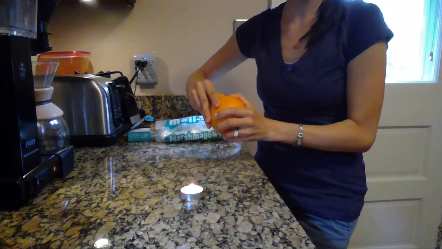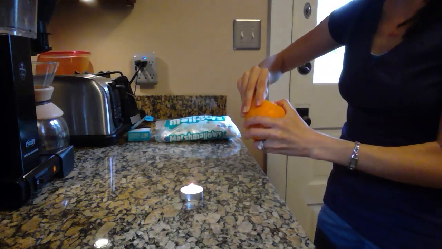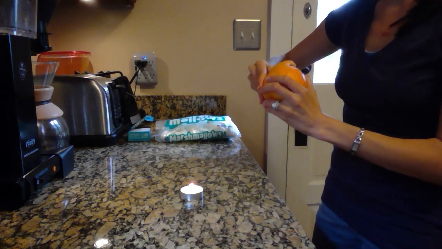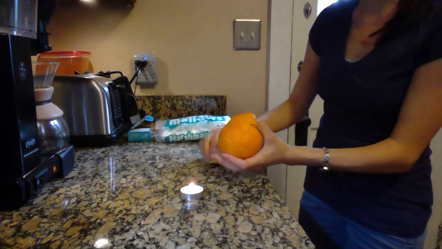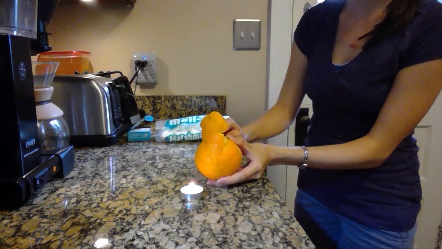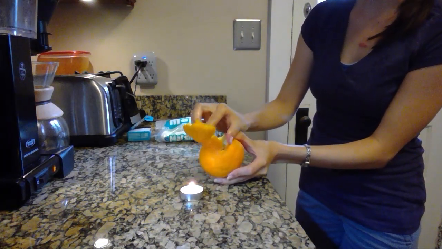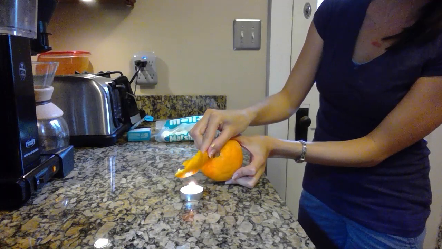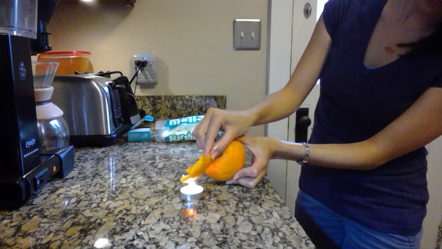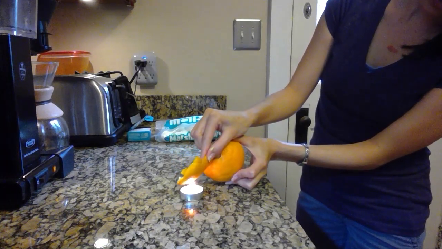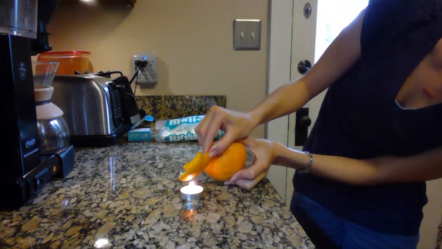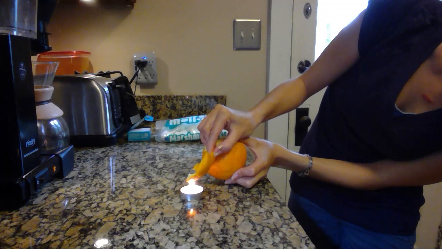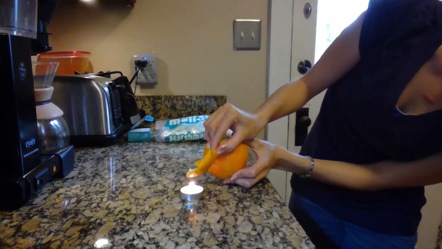So here we go. Hopefully you can all see my flame being lit and getting my peel started. And as always, make sure you keep your hands away from the flame. Be careful about that. And so you can simply peel it up and over and see what happens with your spark. You might need to hold it there, move it around a little bit. Okay. And you want to look at anything that might be happening.